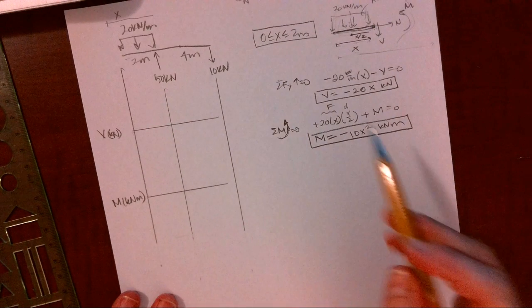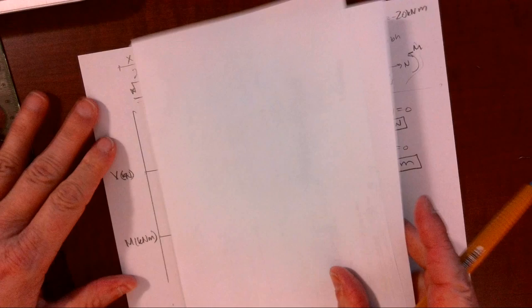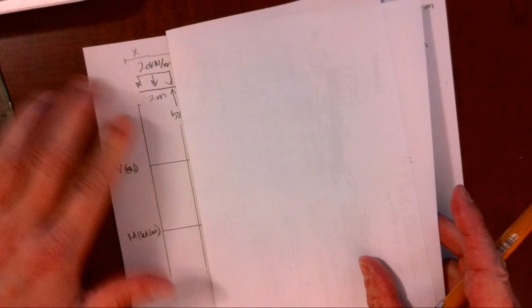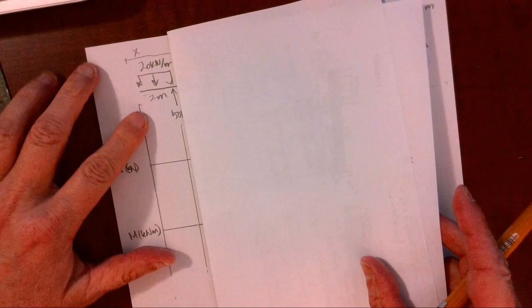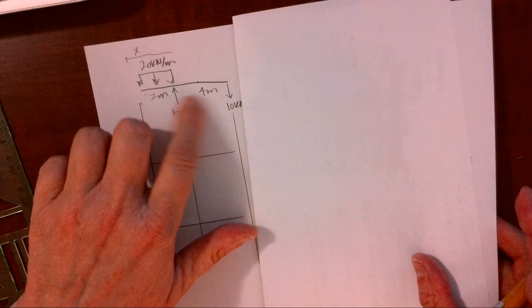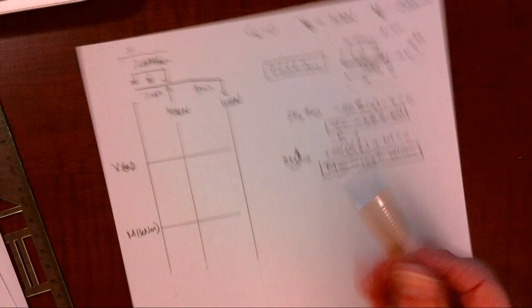Now we need to look at the second segment. Again, we always start at the left and move our way over. There's the first segment. It's now going to be the full 2 meters that we're using. And here we move from 2 meters to 6 meters. We're adding everything up, so 2 meters to X to 6 meters.